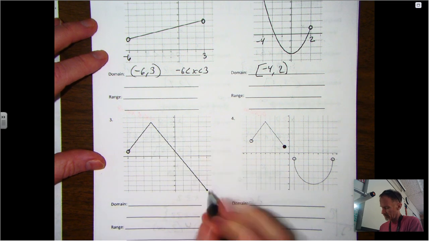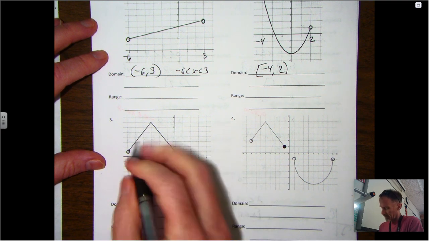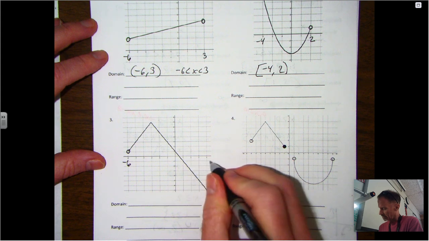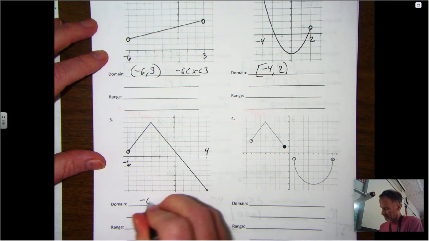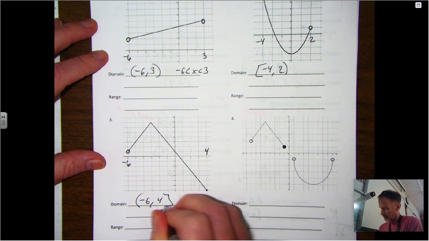Number 3 domain, -6 again, and 4. Open circle, closed circle.